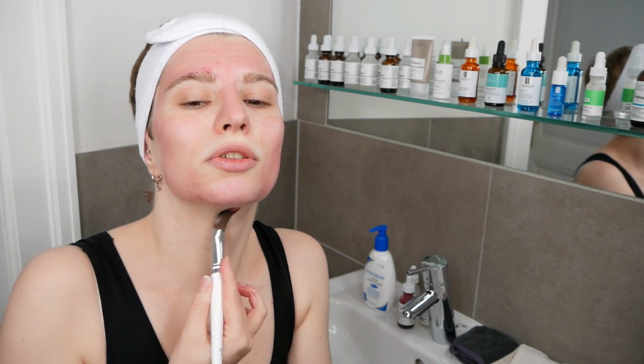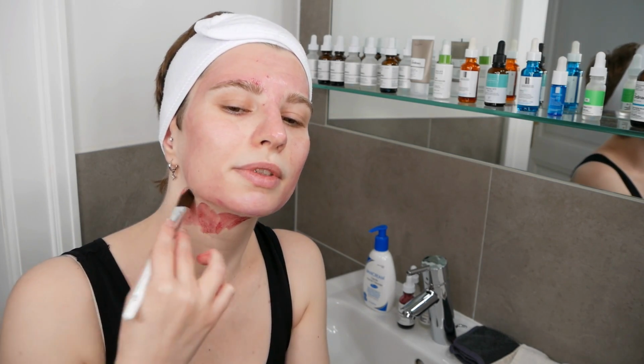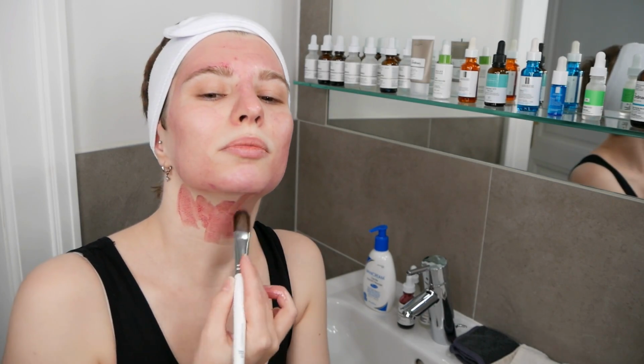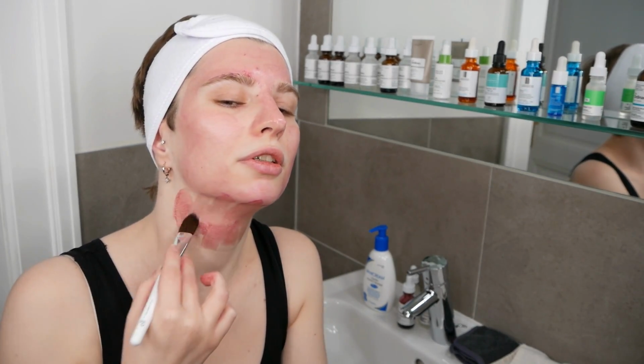And then if you want to use it on your neck, you can do so. That's personal preference, you don't have to if you don't like to, but it can also be very beneficial.